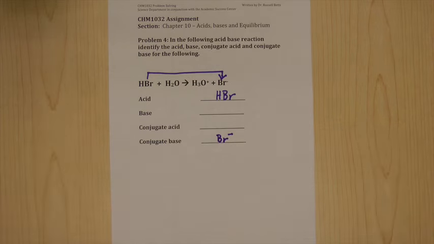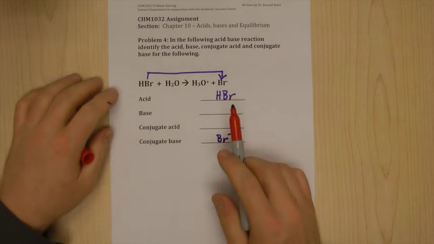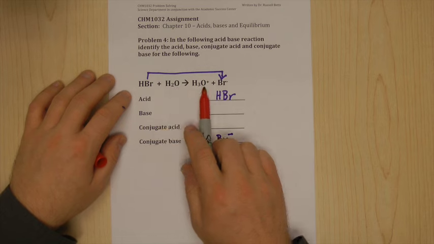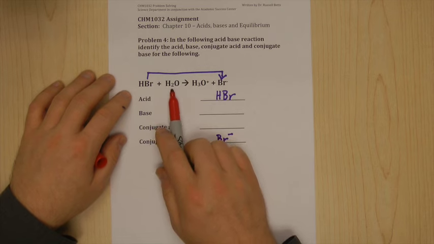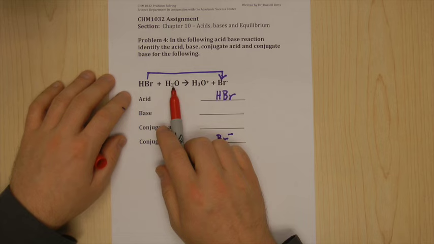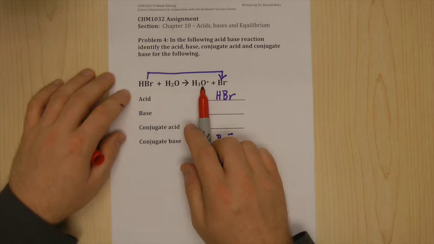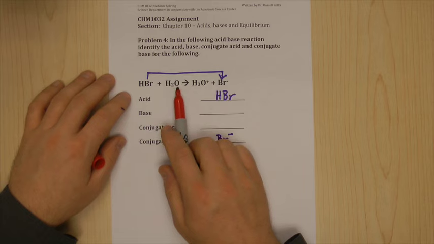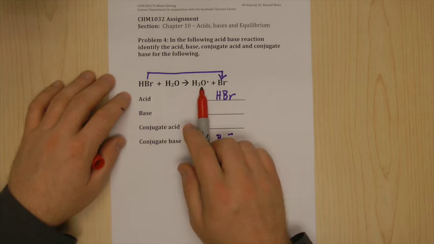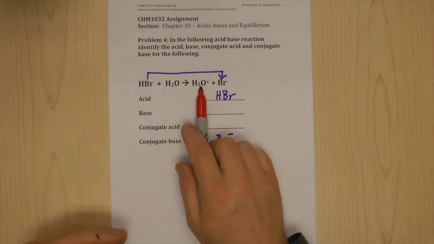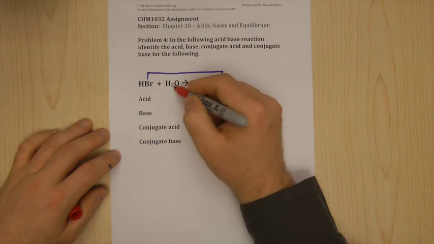Now, let's find the base. Well, follow the atom again. Oxygen, oxygen. So from here to here. Here the oxygen has 2 hydrogens. Here the oxygen has 3 hydrogens. From 2 to 3. So from here to here, it gained a proton. It received a proton. 2 hydrogens on the oxygen here, 3 hydrogens on the oxygen there. Between here and here, it has gained or received a proton. That makes this a base.